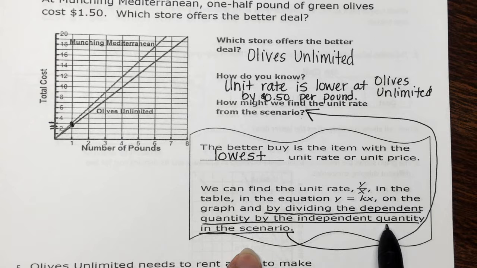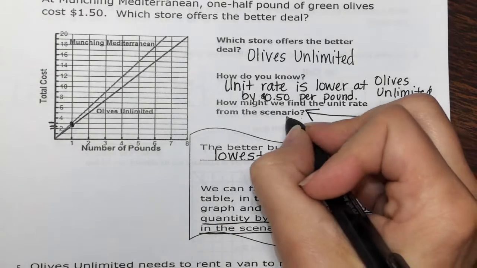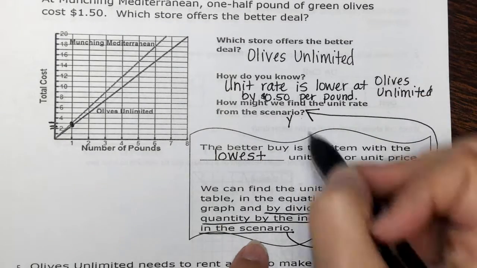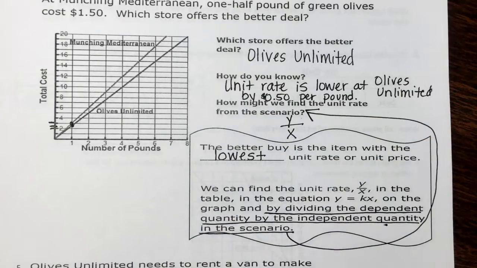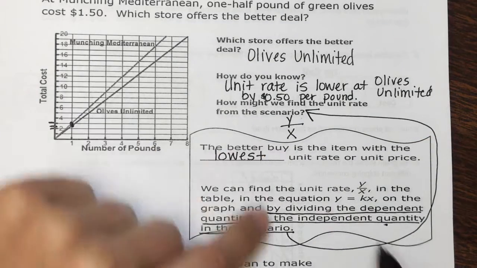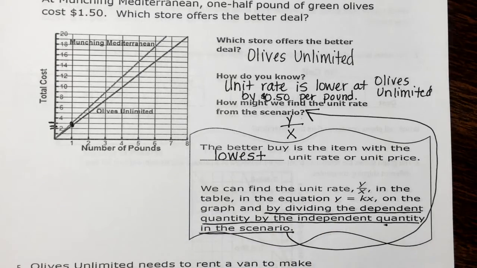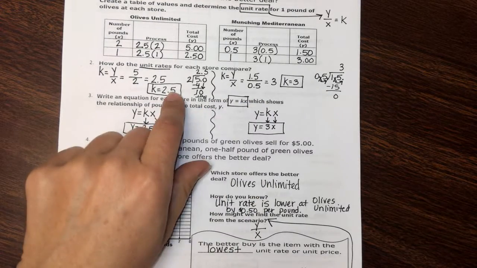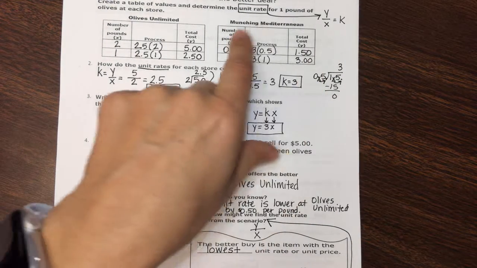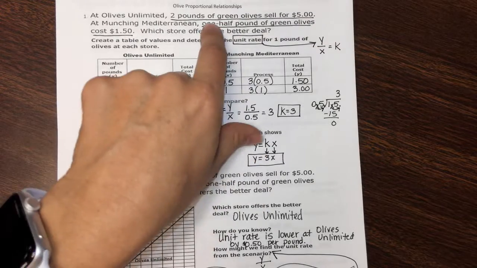Hopefully that's ringing some bells for you, because y'all, the dependent quantity is y. And you're going to divide it by the independent quantity, which is x. That's y divided by x. That's how we find unit rate. Okay? And that's what we did up there for these examples. We just did y divided by x. We did the dependent quantity divided by the independent quantity based on this scenario.